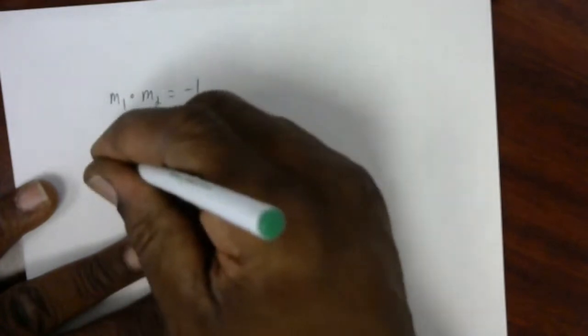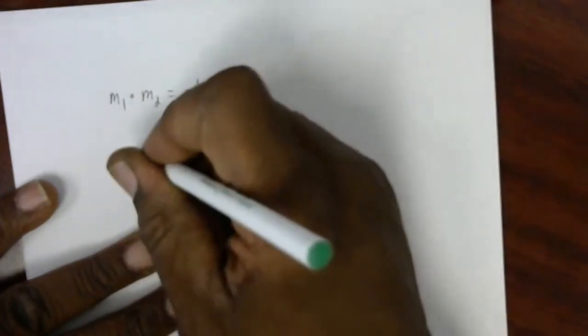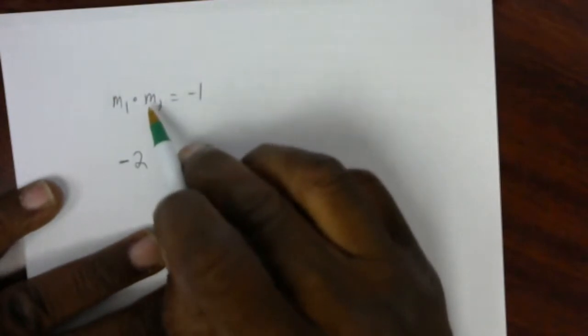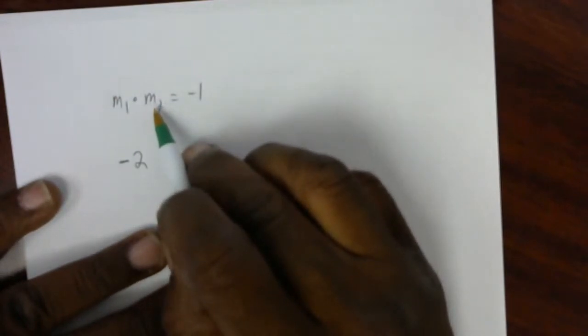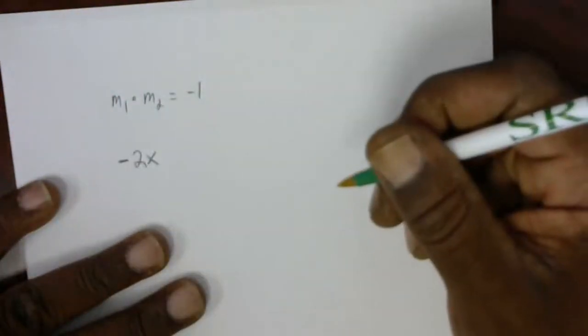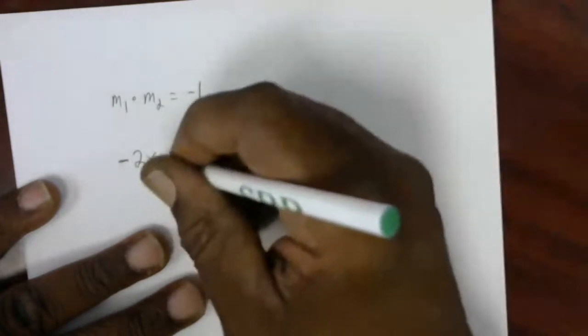And we're given the slope of our first line is -2, right? We don't know the slope of our second line, so I'm going to substitute that with X, because that's our unknown.